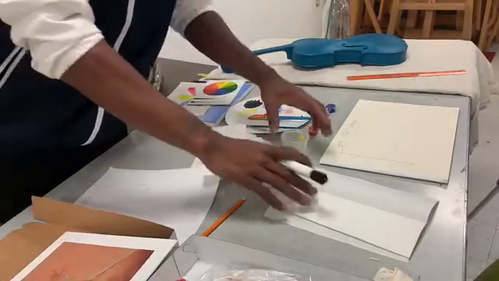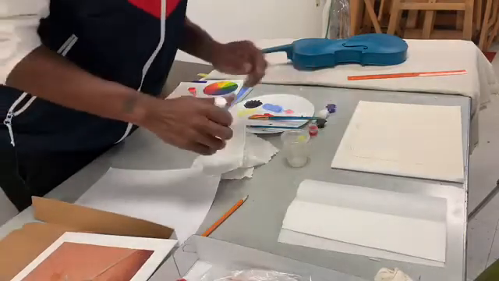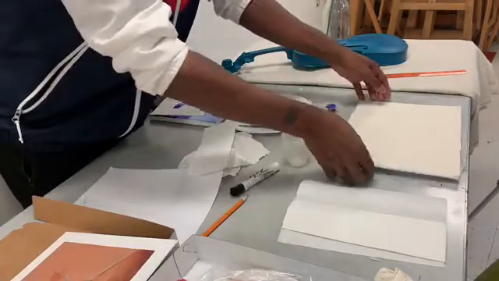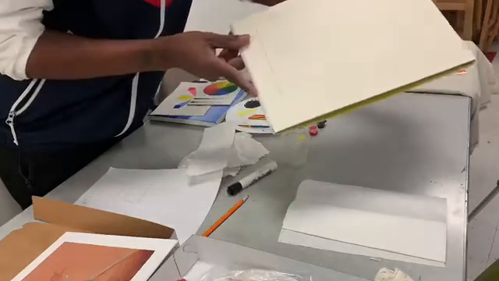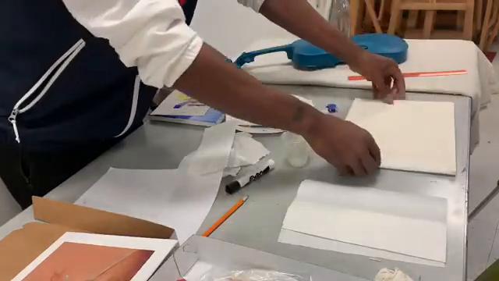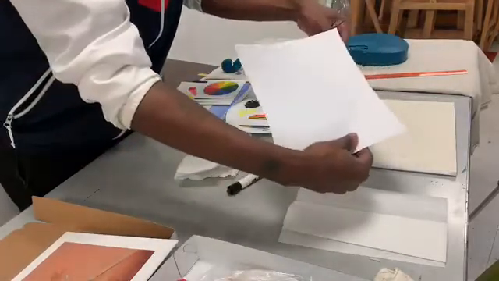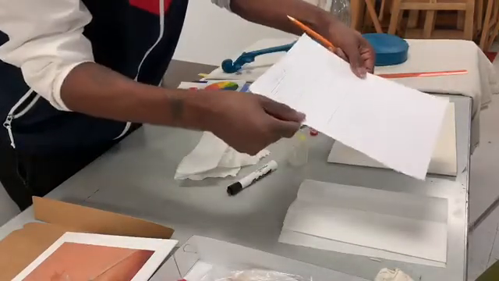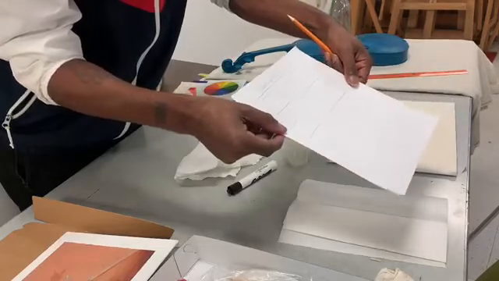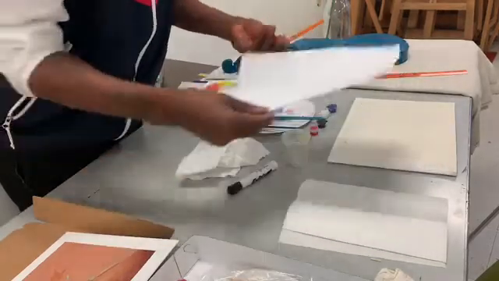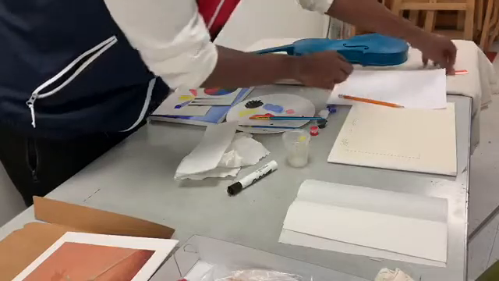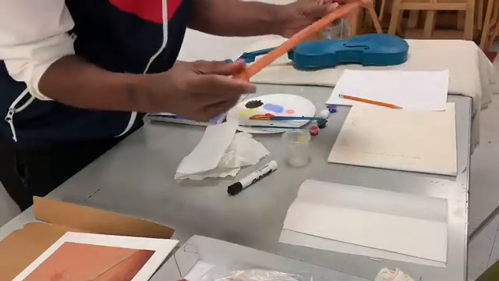Okay, these are the supplies you will need for this project. You definitely need your canvas paper. You need your pencil. You need your paper that we're going to use to map out our thumbnails and composition on. If you have a ruler, that would be great.